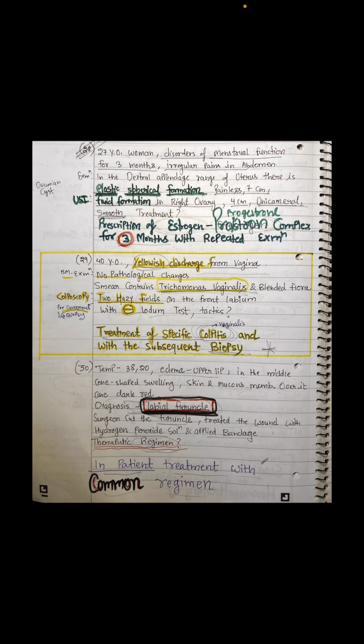So we are monitoring the patient already. So we are going to prescribe estrogen and progesterone complexes for 3 months to the patient in the cases of ovarian cyst. So one more time I wanted to highlight elastic spherical formation.